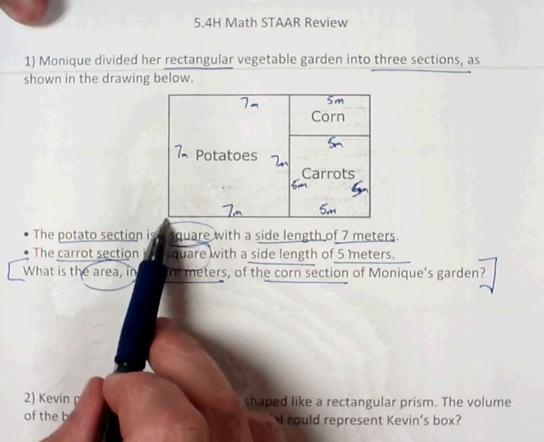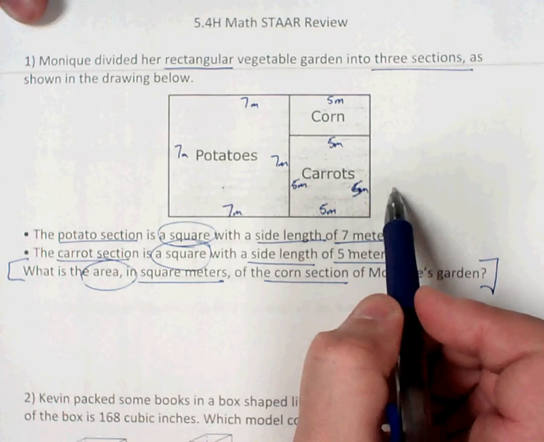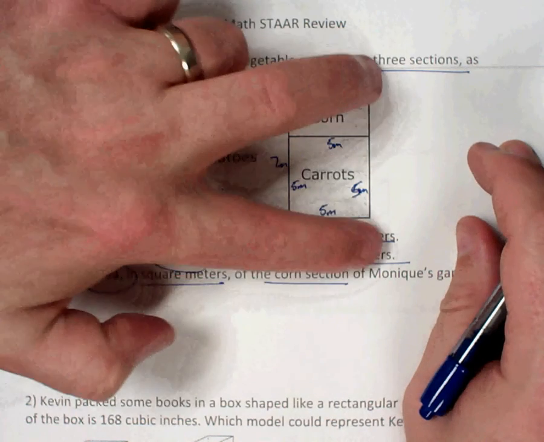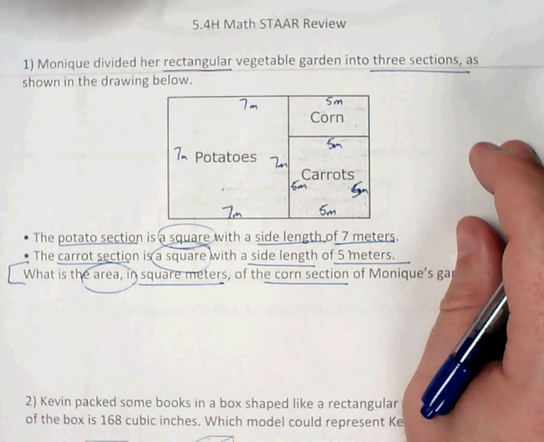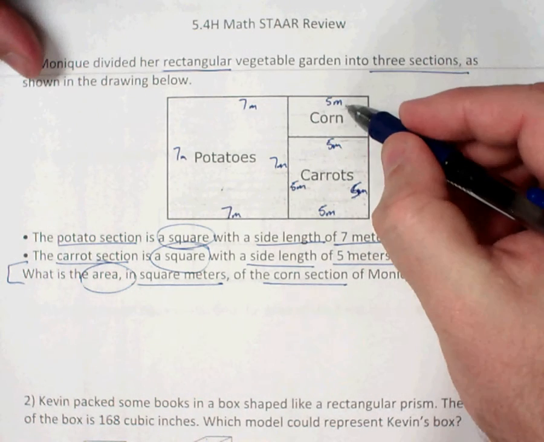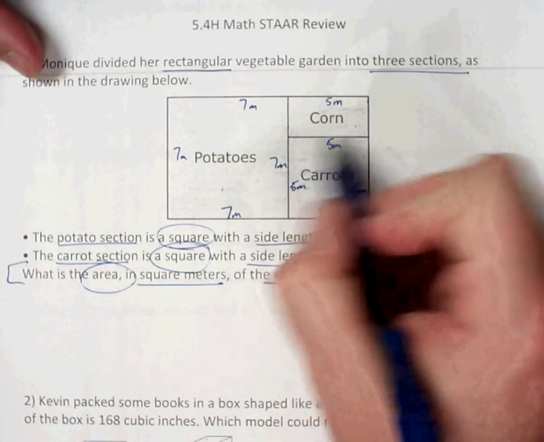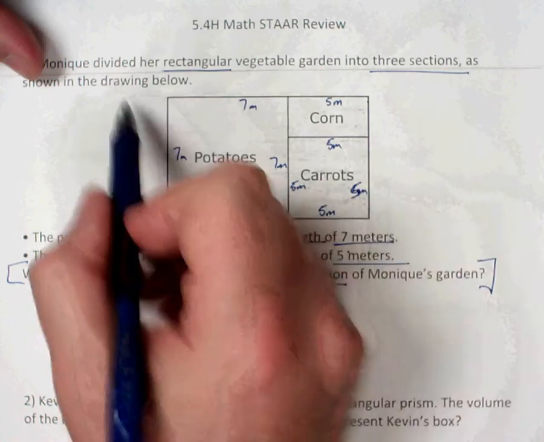So the entire garden is a rectangle, which means the opposite sides are going to have the same length. So this side will have the same length as this side, and this side will have the same length as this side. So because of that, I can put with certainty that this length here is 5 meters. And I also have it here, but I really have to use the fact that this is a large rectangle.